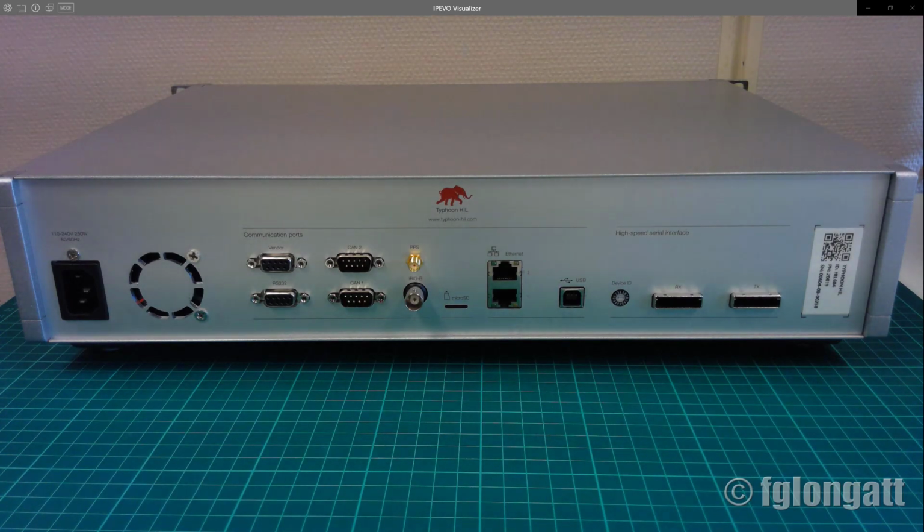HIL 604, okay? I believe we have worked around this device and we showed the main features of this extremely powerful, beautiful device for hardware in the loop and real-time simulations.